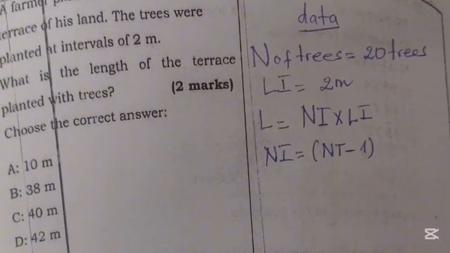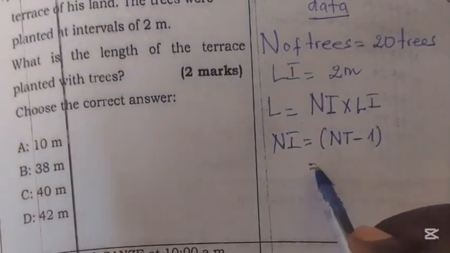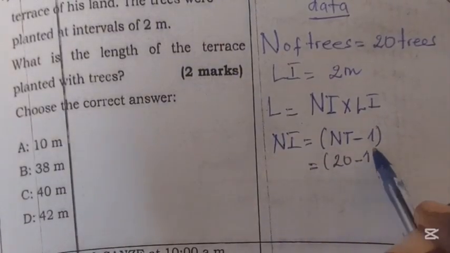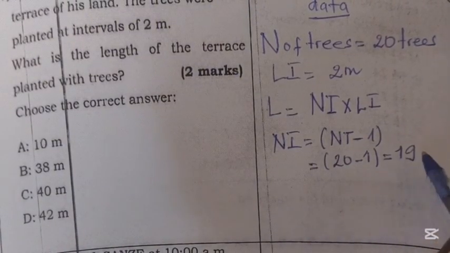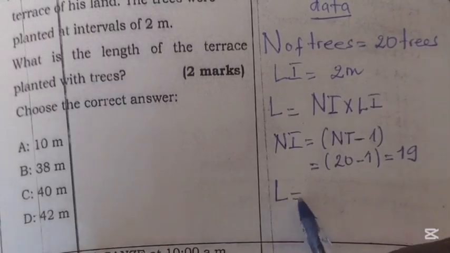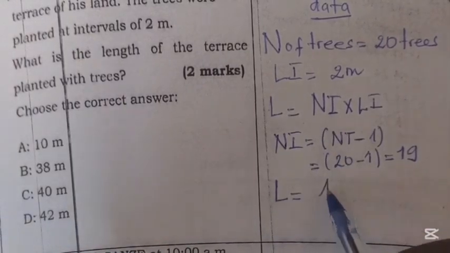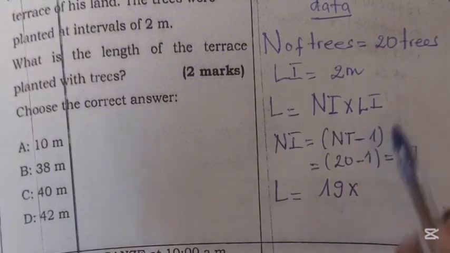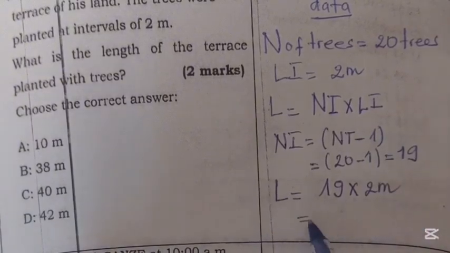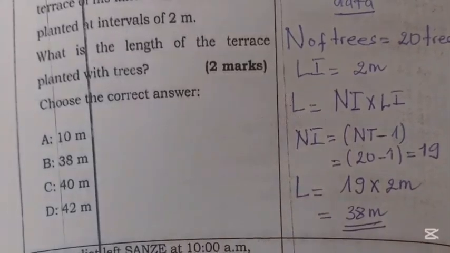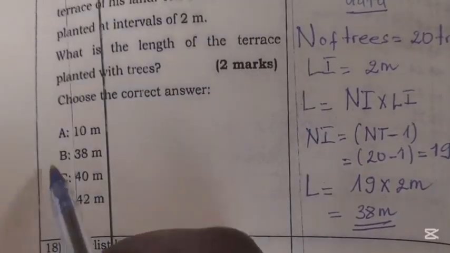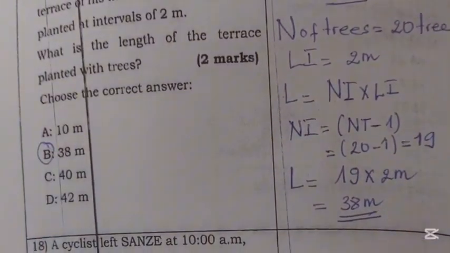This is 20 minus 1 equals 19. So length is equal to the number of intervals 19 times length interval 2 meters, which equals 38 meters. Then our answer will be B.